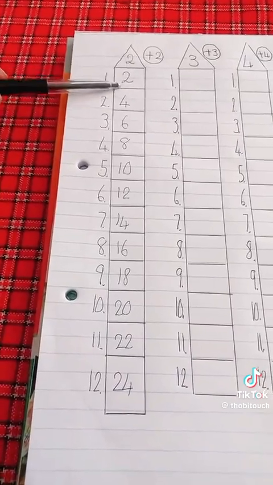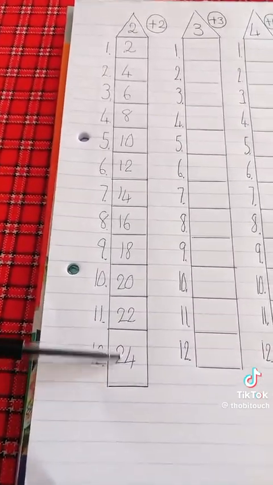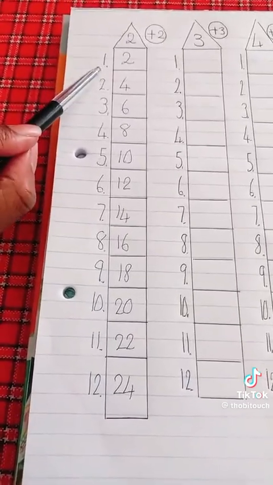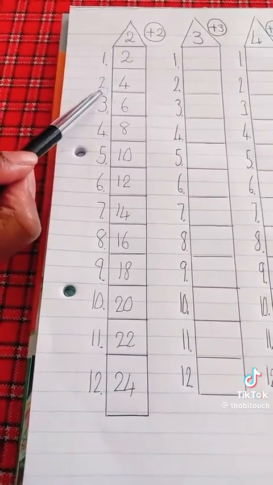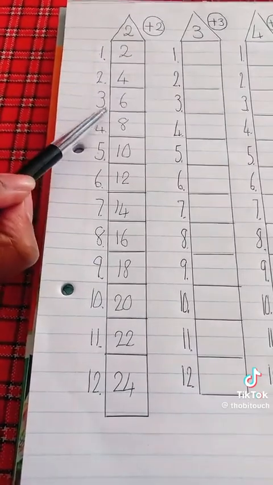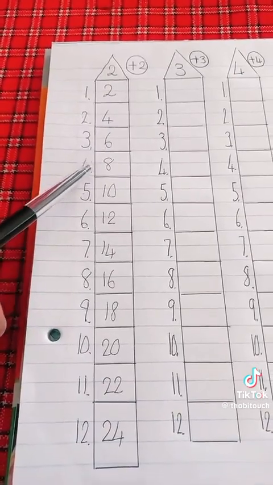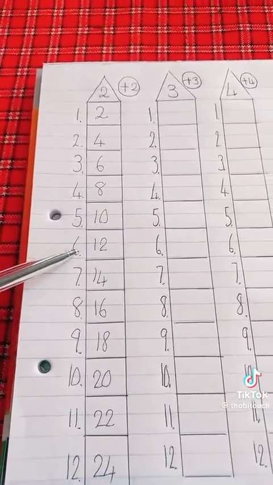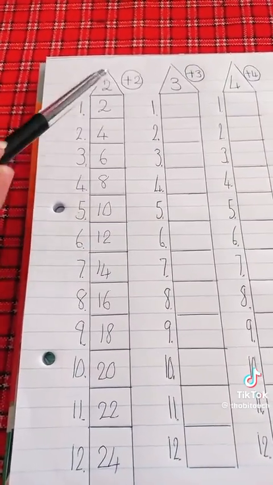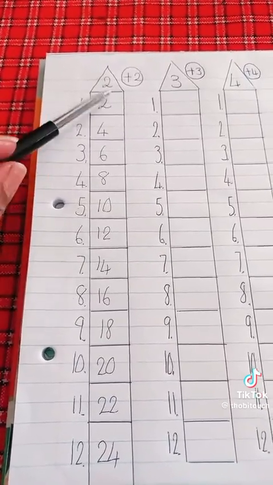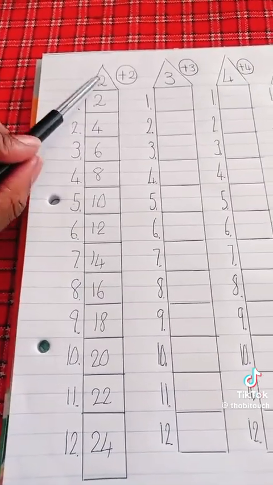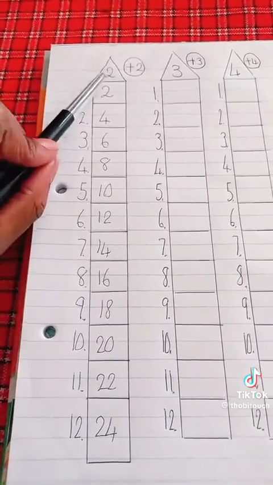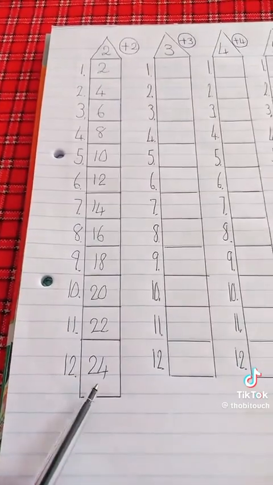If you already know your 2 times tables off by heart, you can see by just looking at this that this is counting in 2s from 1 to 12, which means this is 1 times 2, and the answer is 2. 2 times 2, and the answer is 4. 3 times 2, and the answer is 6. 4 times 2 is 8. 5 times 2 is 10. 6 times 2 is 12. 7 times 2 is 14. 8 times 2 is 16. 9 times 2 is 18. 10 times 2 is 20. 11 times 2 is 22. And 12 times 2 is 24.